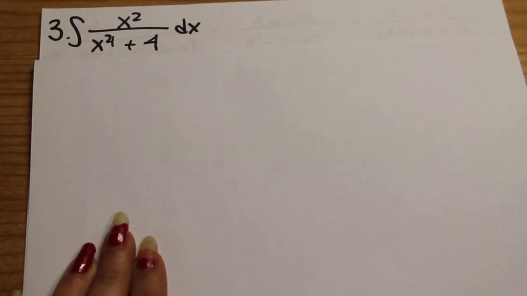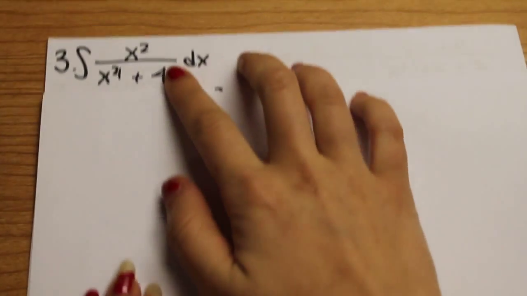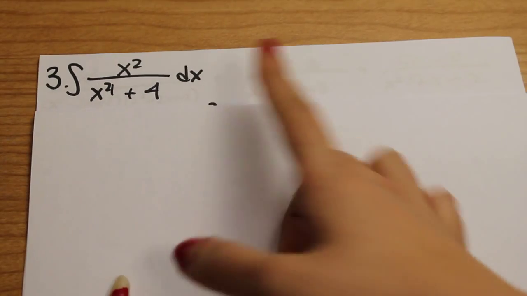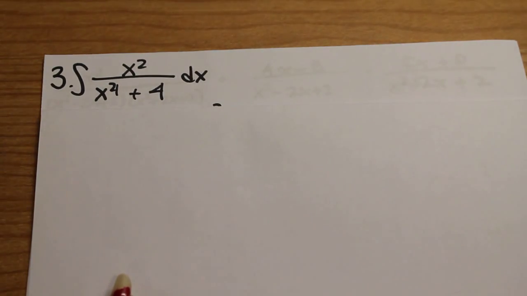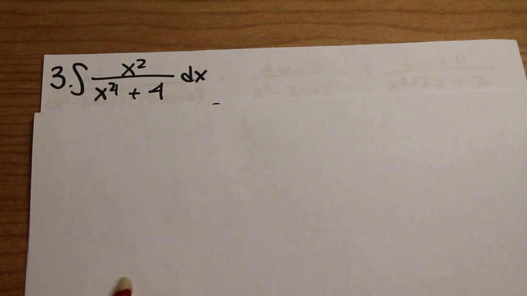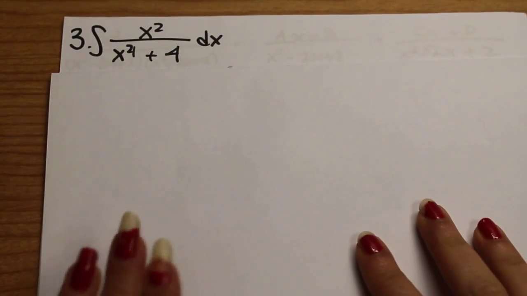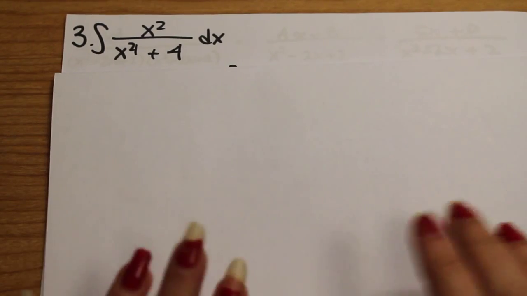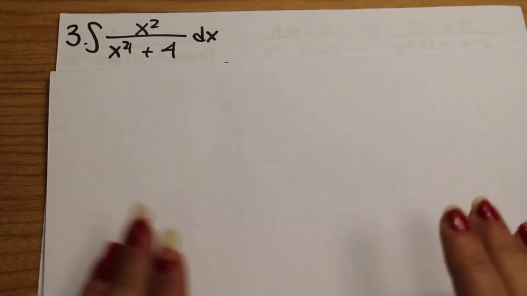Okay, so for my final question, I have the integral of x squared over x to the 4 plus 4 dx, which when I looked at it didn't look bad at all, but it's probably the worst question I've done all my life. I never wanted to do this ever again. It was horrible.